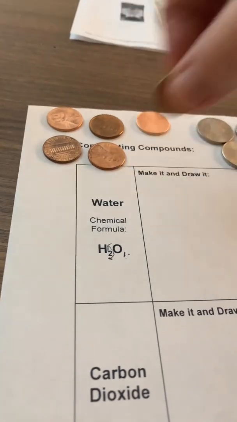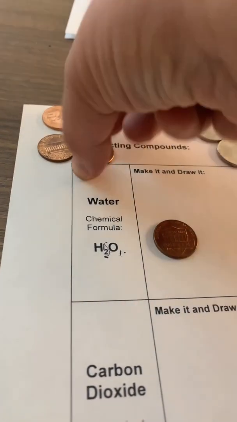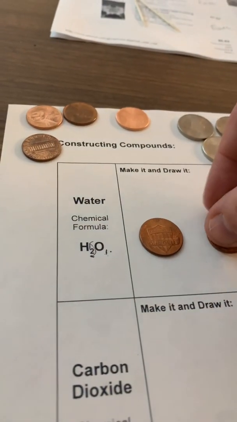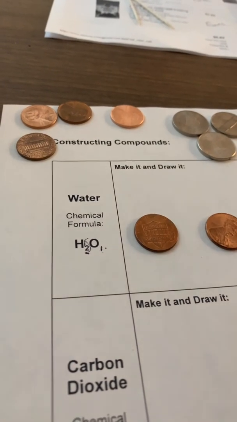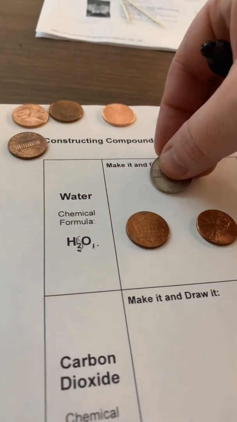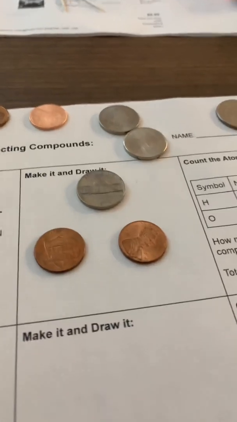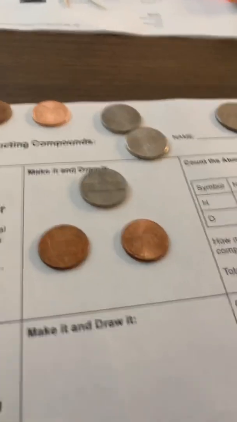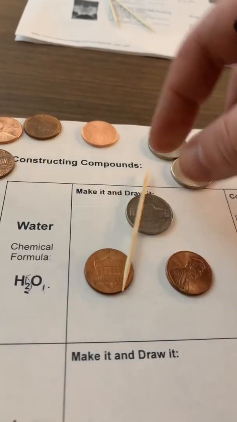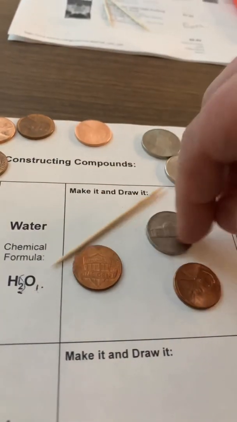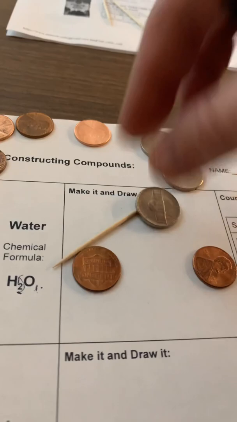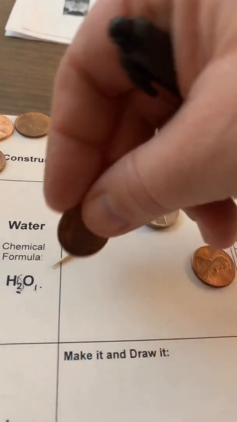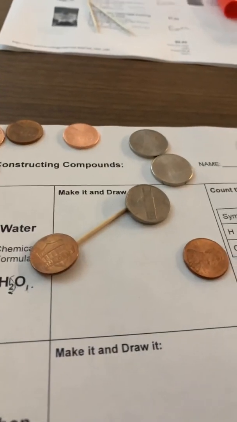So my pennies are representing my hydrogens, and my nickels are representing my oxygens, so I'm going to set those there. Now, if you happen to have some toothpicks or something, you can also use those to connect them together so that you can make a model.